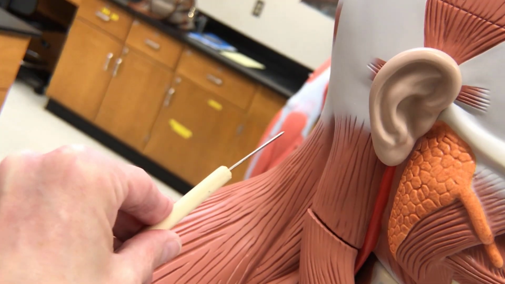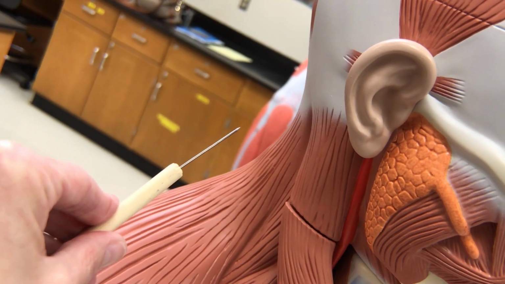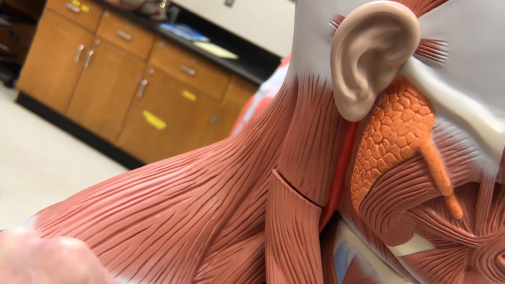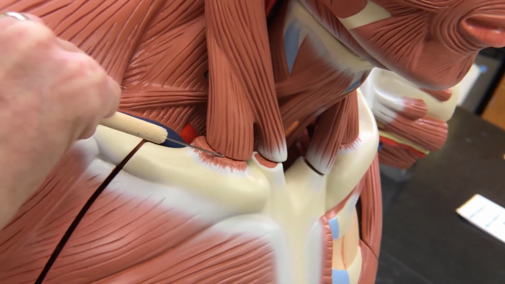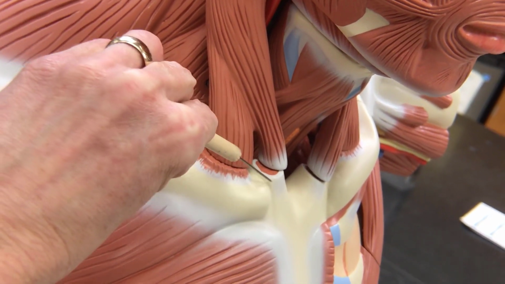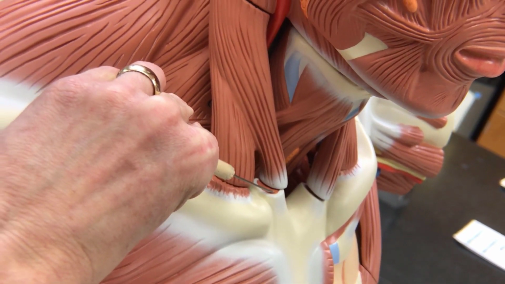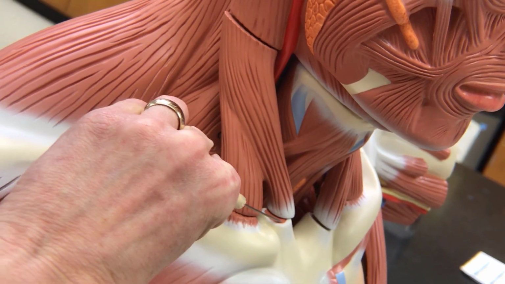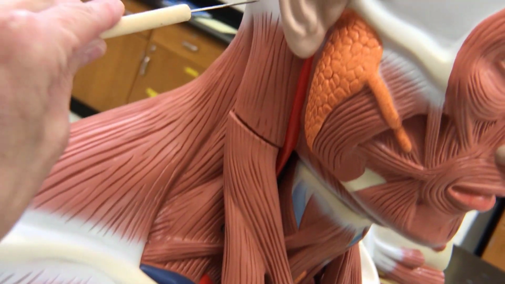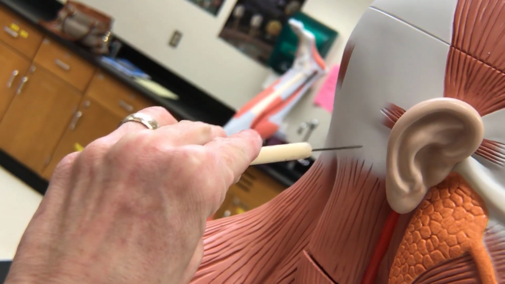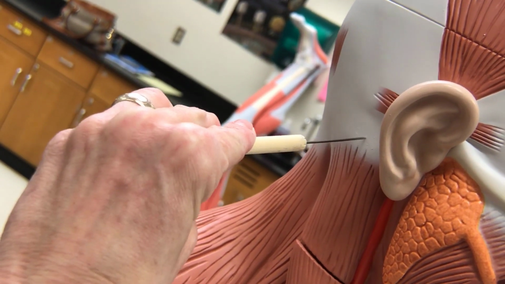Okay, so the origin is the part of the muscle that's attached to the immovable bone. That would be the clavicle and the sternum. Then the insertion is the end of the muscle that is attached to the movable bone. That would be the mastoid process, because it's your skull or your head that's actually going to be moving.